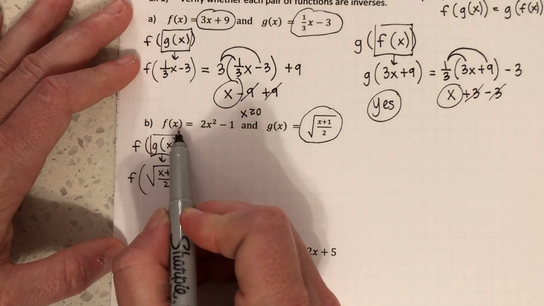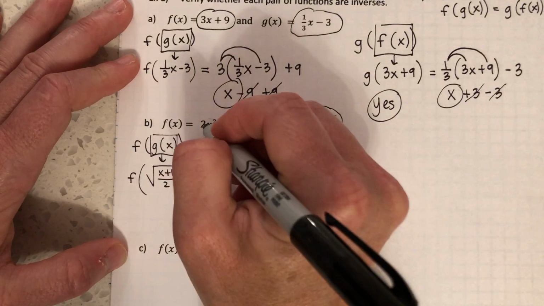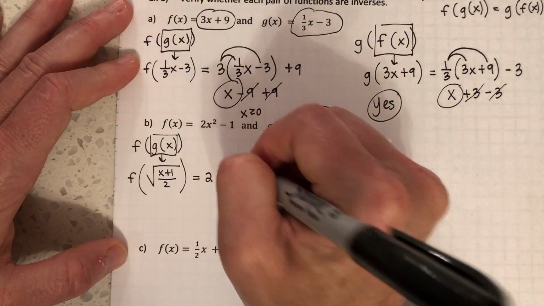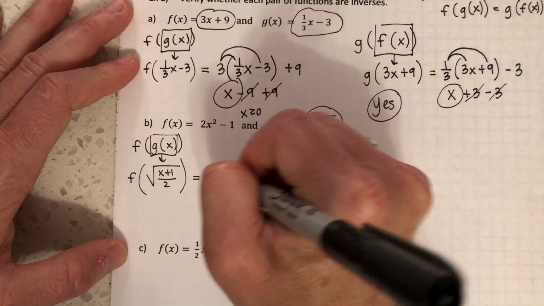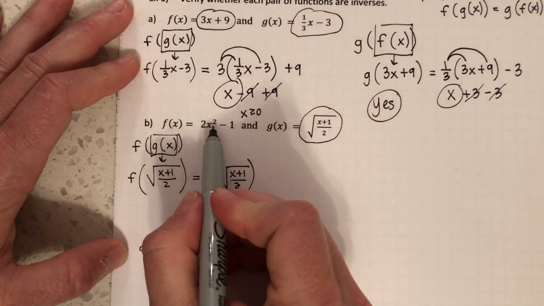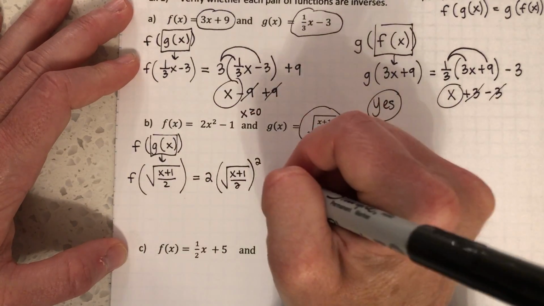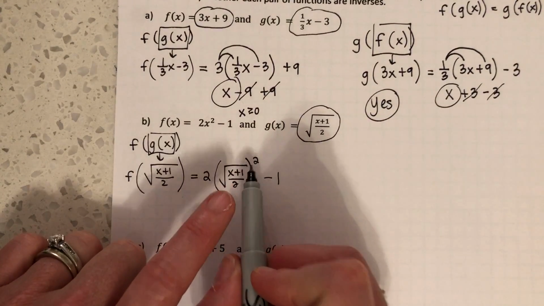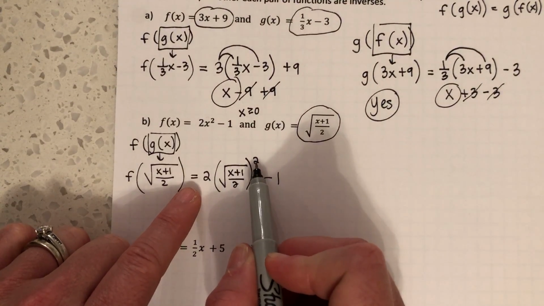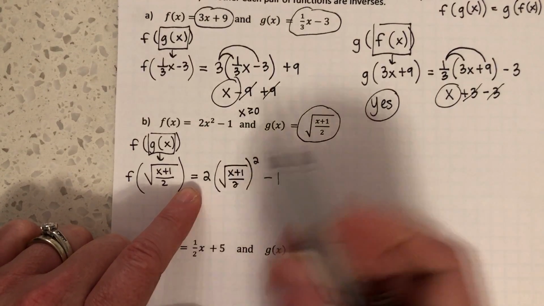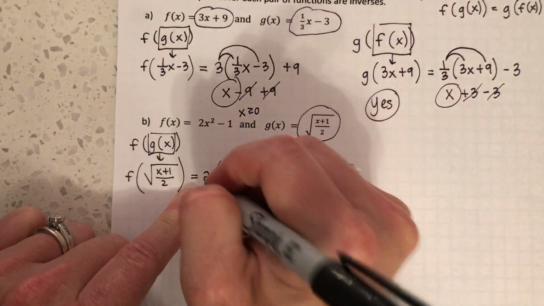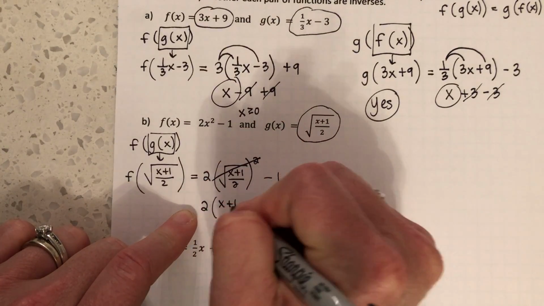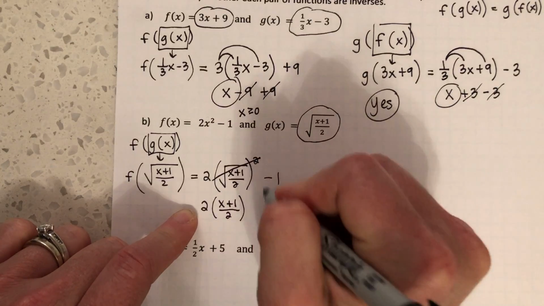So go to function f and start rewriting it. It's going to be 2 times, not x, plug this in for x, it's going to look weird, (x plus 1) divided by 2, close it, square it like it was in the original function, and then minus 1. All right, let's clean this up. Well, we always take care of exponents before multiplying. So what does this square do to this square root? It cancels it out. All right, and I'm going to be left with 2 times (x plus 1) divided by 2, and then minus 1.